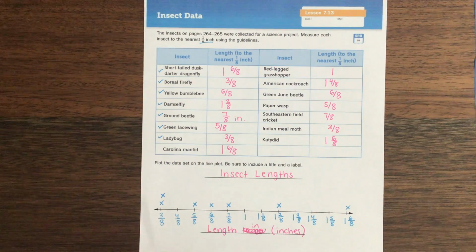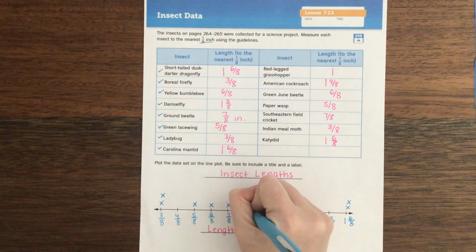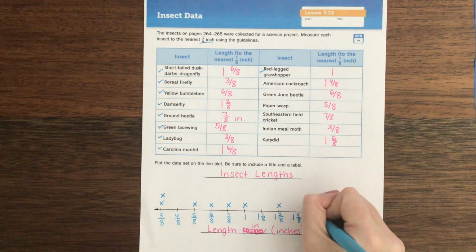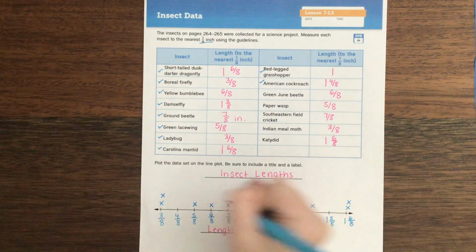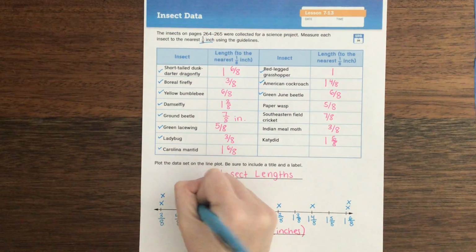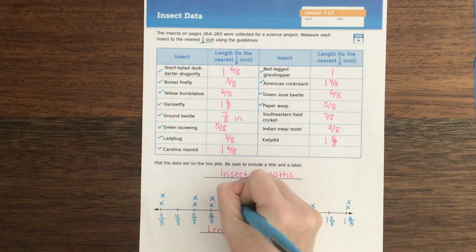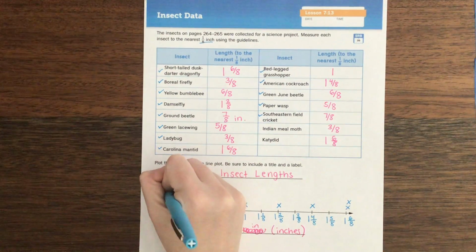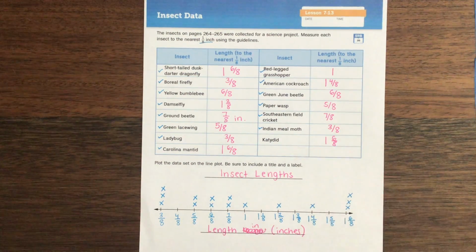Carolina mantid is 1 and 6/8. The red-legged grasshopper is 1 inch. American cockroach is 1 and 4/8. The green June beetle is 6/8. The paper wasp is 5/8. The southern field cricket is 7/8. Indian meal moth is 3/8. And finally, the katydid is 1 and 6/8.